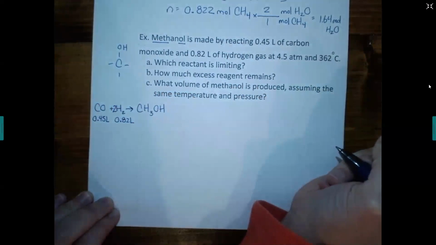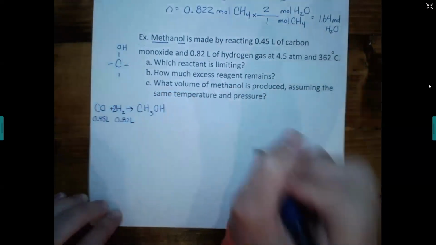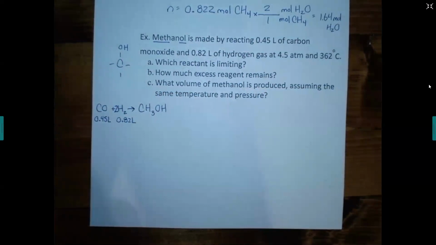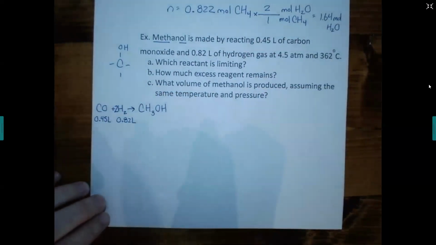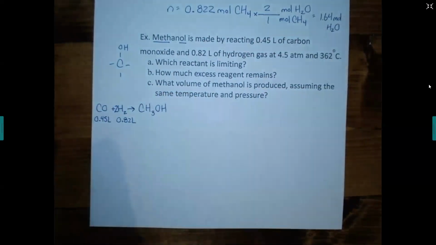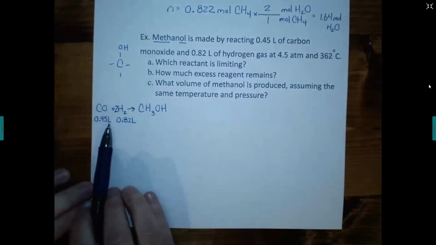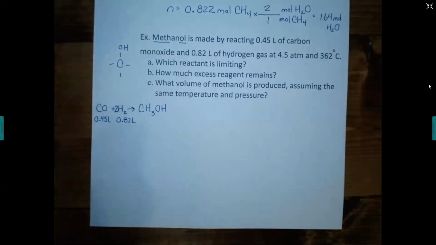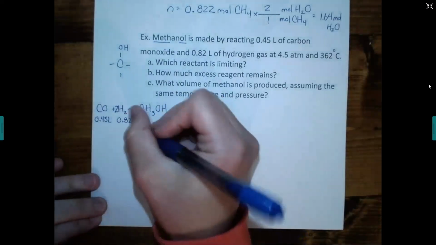And eventually, I am going to have to solve for methanol. But the first thing I need to do is figure out which one of these is my limiting. Now, something I haven't said yet, you don't have to convert these into moles in order to do a ratio. I know we had to do that for grams. Like, you can't just go into a ratio with grams. You do have to convert to moles first. But for liters, you can just leave it as liters and go straight into your ratio.